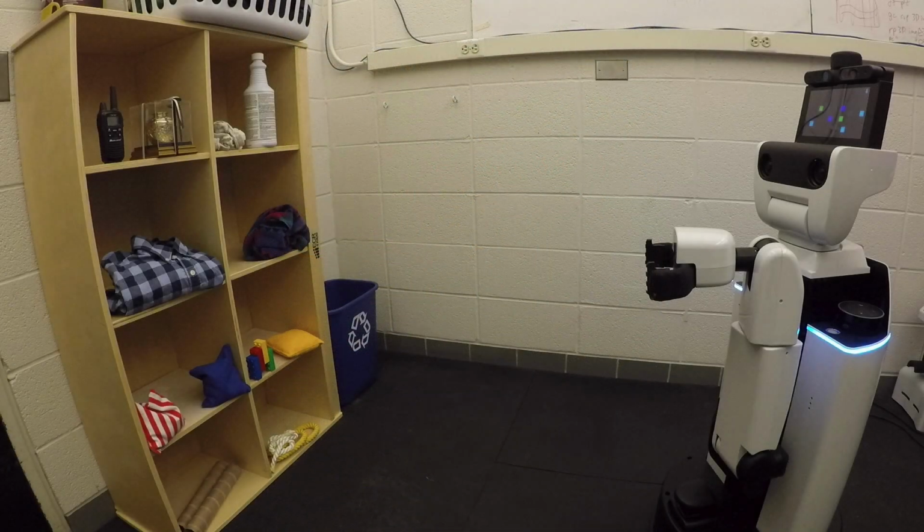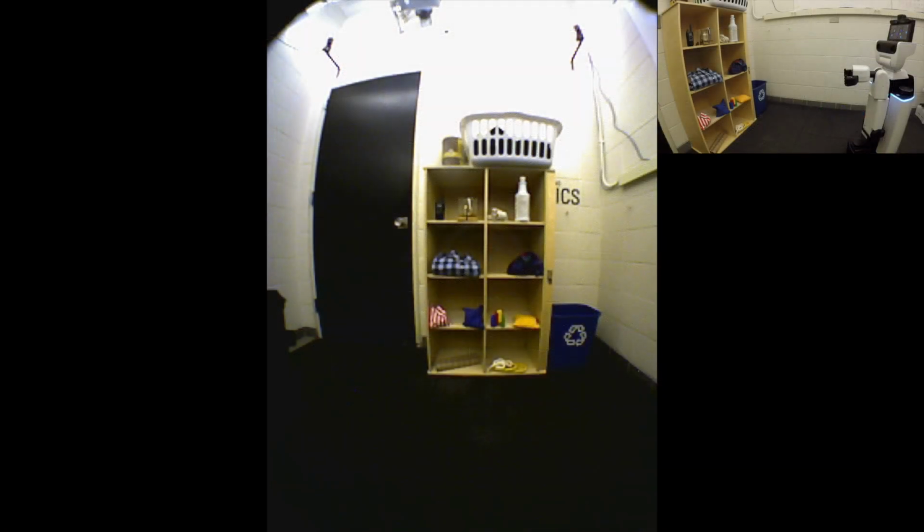Let's look at a concrete example. Assume we want this HSR robot to grab the cleaning solution off of the shelf. Here's what the world looks like to HSR. Using Faster RCNN, we can determine where the bottle is located in image space, but HSR needs a 3D location of the object to plan a trajectory for grasping.